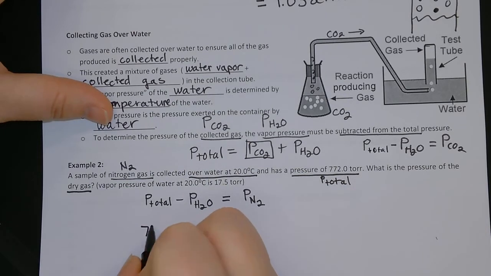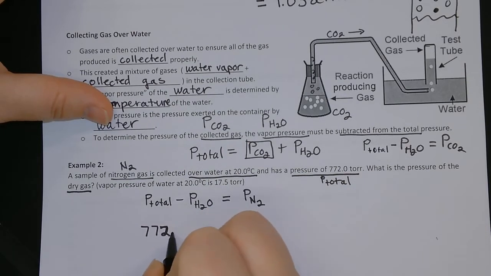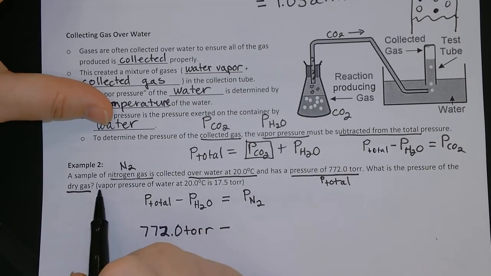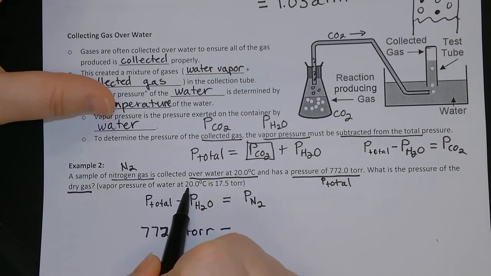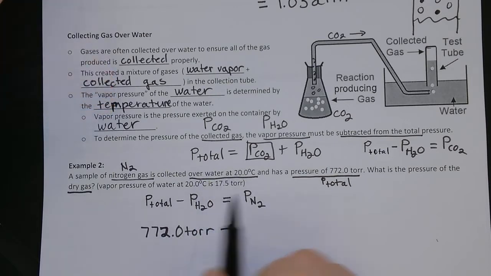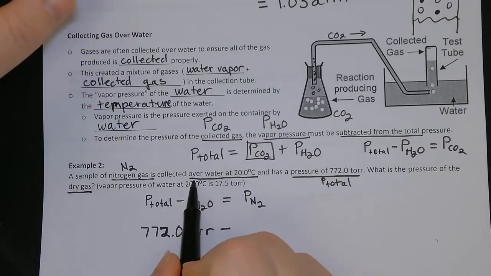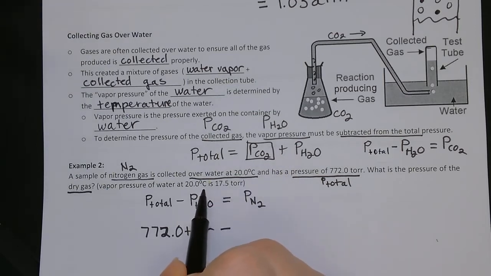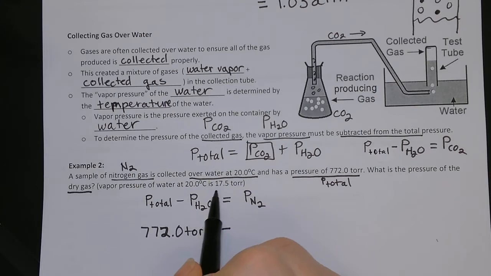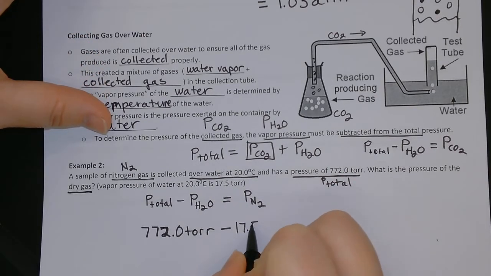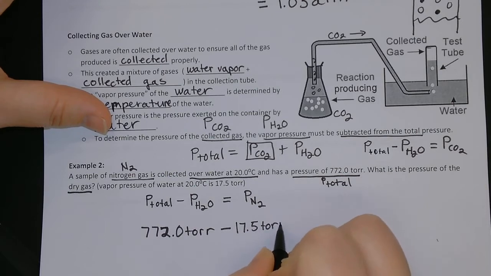So our total pressure is 772.0 torr minus, now this says vapor pressure of water at 20 degrees Celsius. Remember, it's temperature dependent, but we're not plugging the temperature into this equation. It's just saying the water is at 20 degrees Celsius, and here's what the vapor pressure is at 20 degrees Celsius, because it'll change depending on temperature. So 17.5 torr is the pressure created by that water.